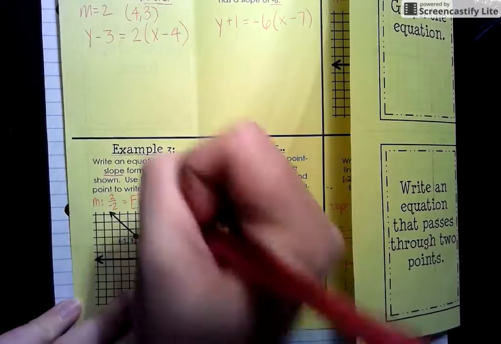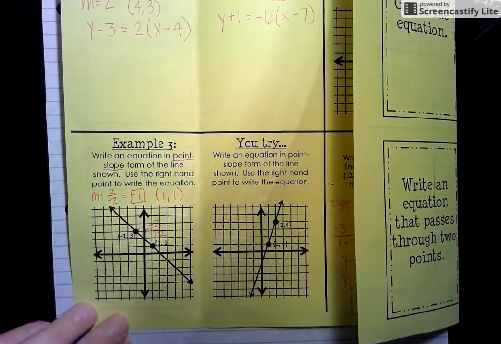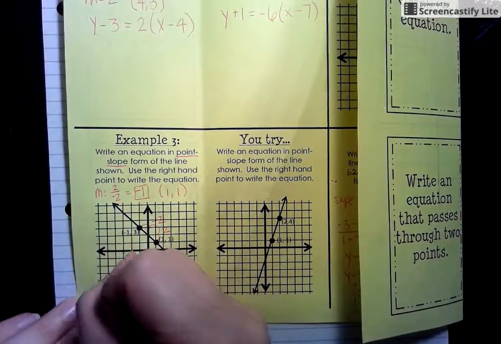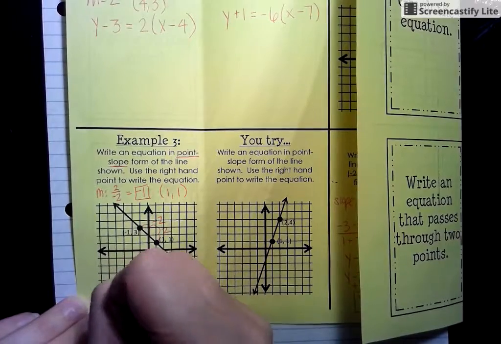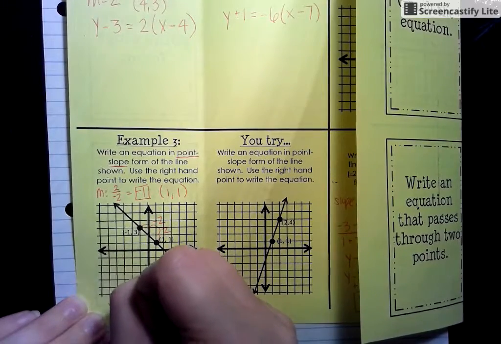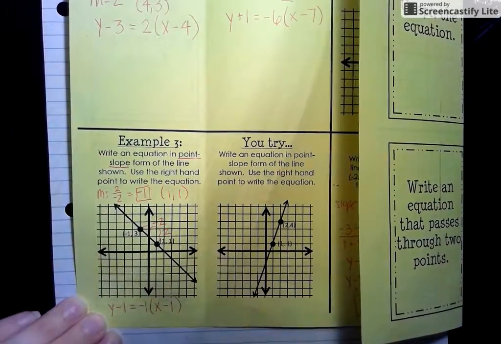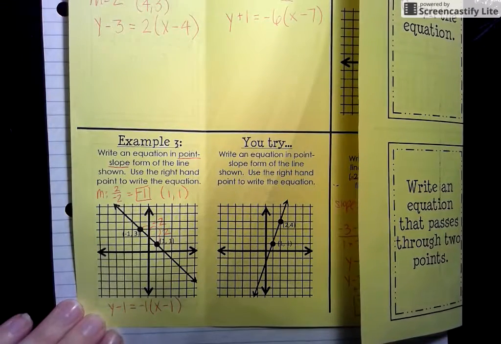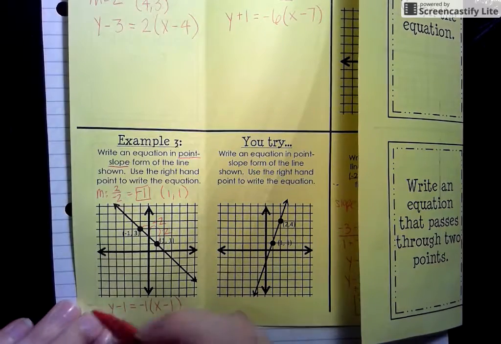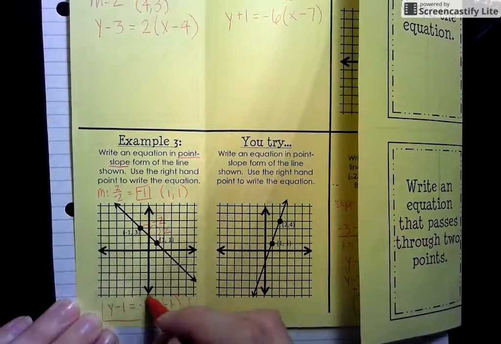So that's my slope. And my point is 1, 1. So how I would write this equation would be y minus 1 is equal to -1 times x minus 1. That would be my equation written in point slope form. So then I would be done because it just wants it in point slope form.